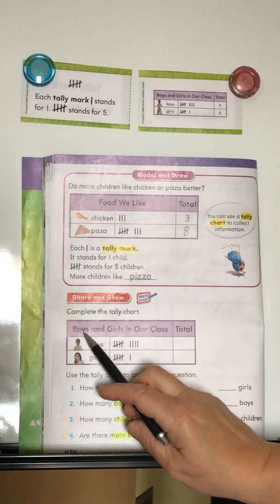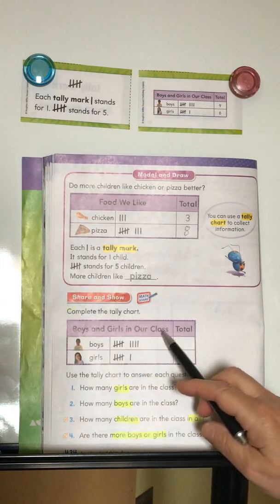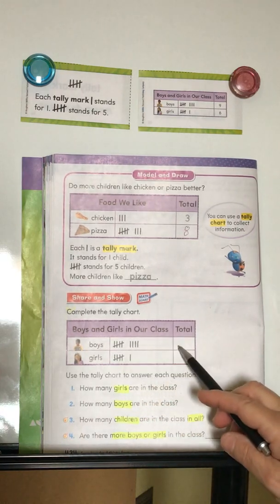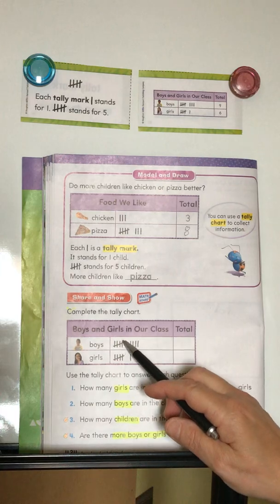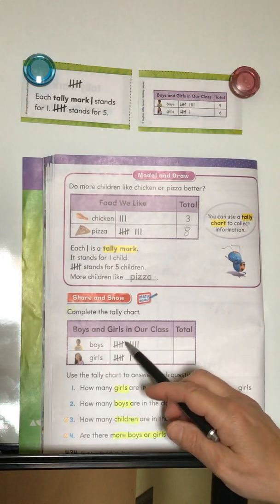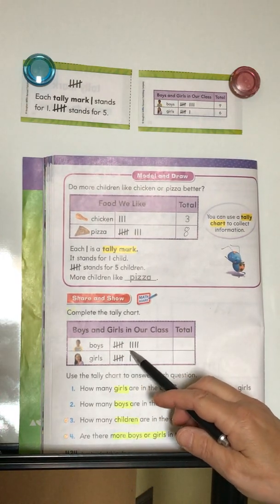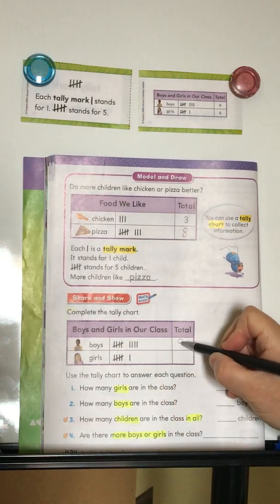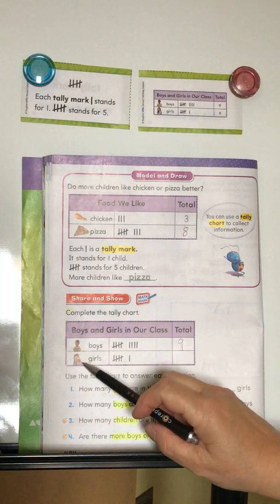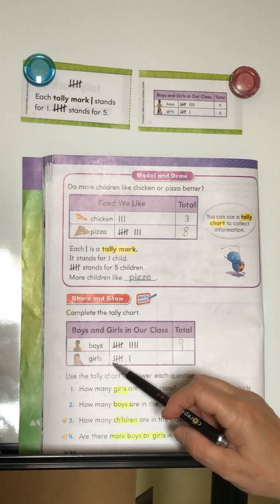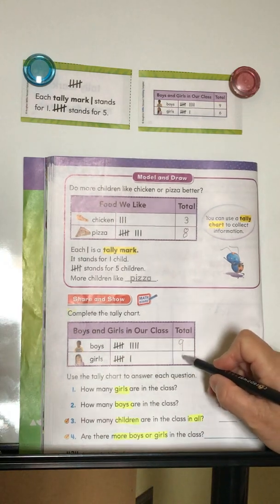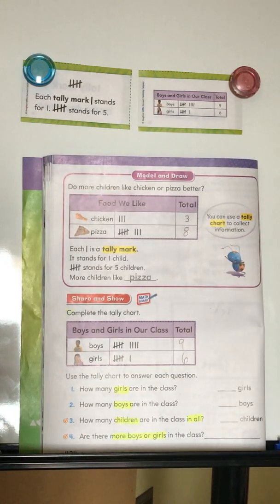Now let's complete this tally chart. The title is Boys and Girls in Our Class, and we see the tally marks are already here, but we do need to put the total. If I see a diagonal line, I know that's 5. Now keep counting: 6, 7, 8, 9. So I'm going to put 9. And how many girls? You count it: 5, 6. Make sure you write your totals.